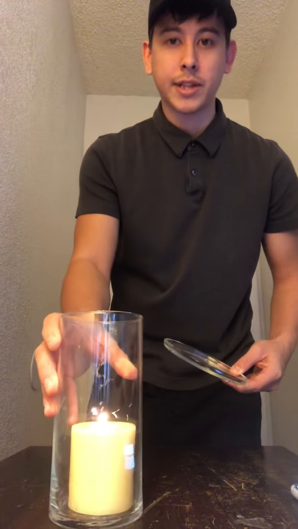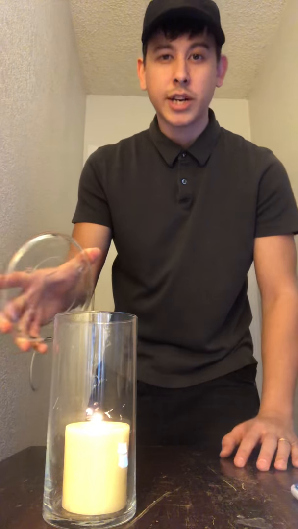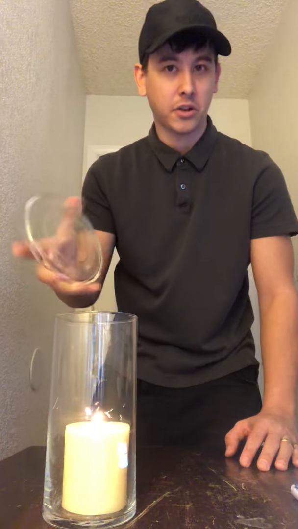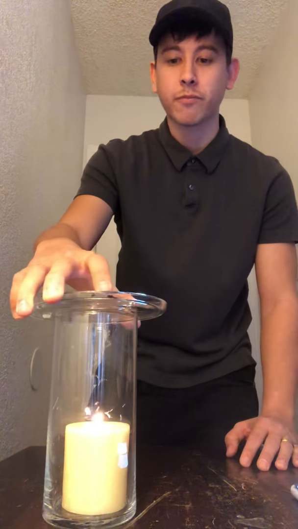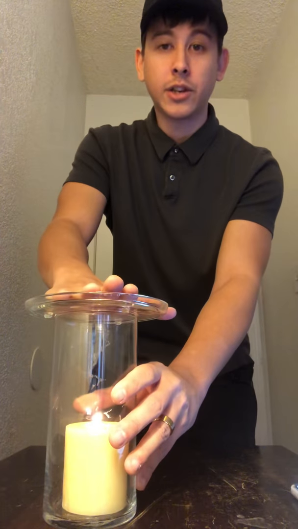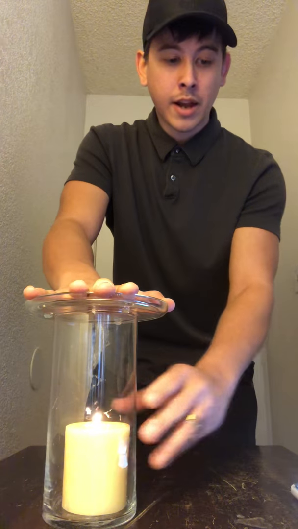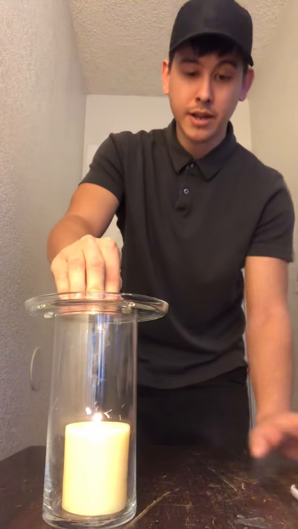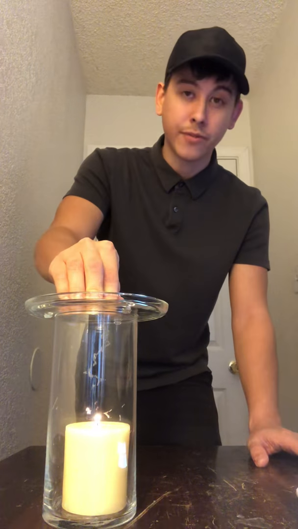So I'll bring this a little bit closer here. We're going to put this over the top of it, cutting the oxygen. It'll take about 10-15 seconds, and we'll see once the oxygen is all gone if the fire continues to thrive. I'll keep it covered right here just like that. This is part of our experiment, so we will be watching this flame closely, observing it.